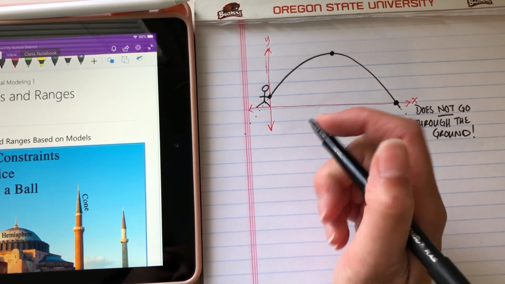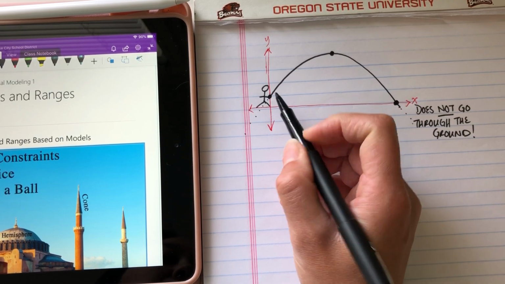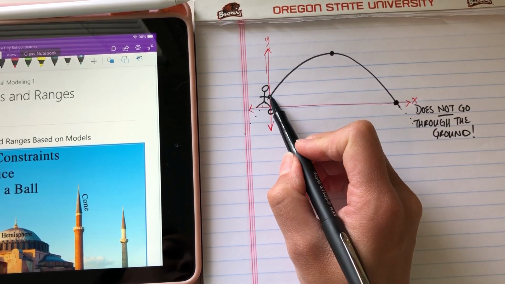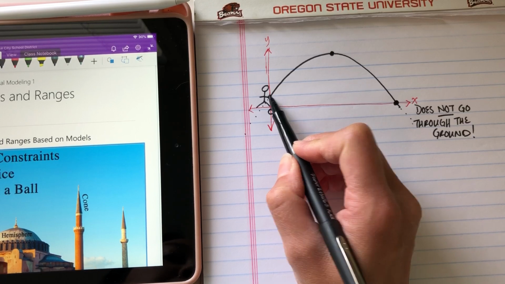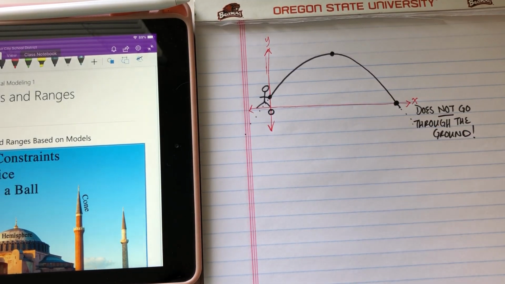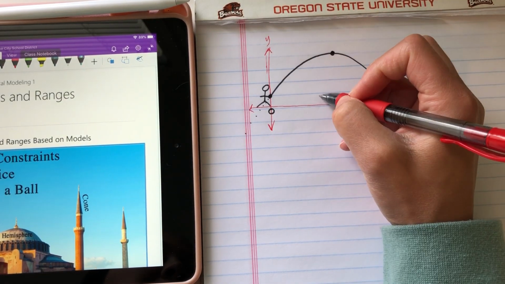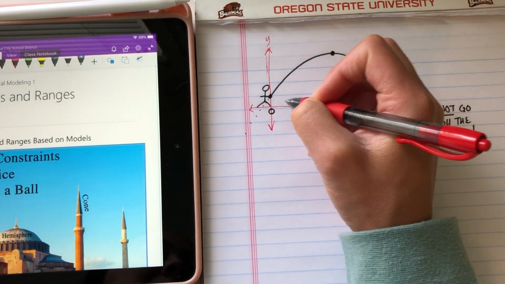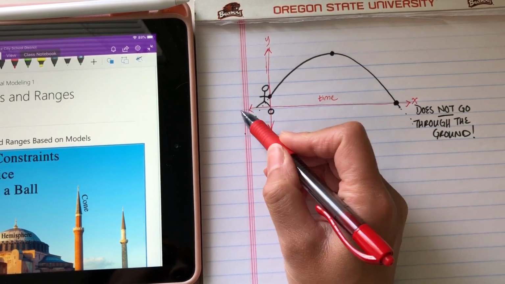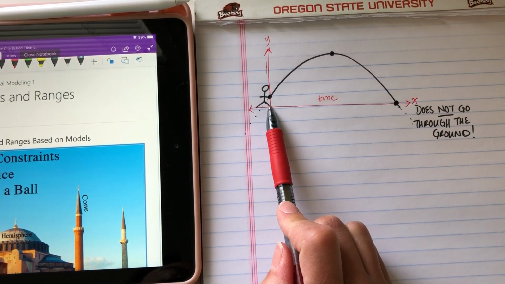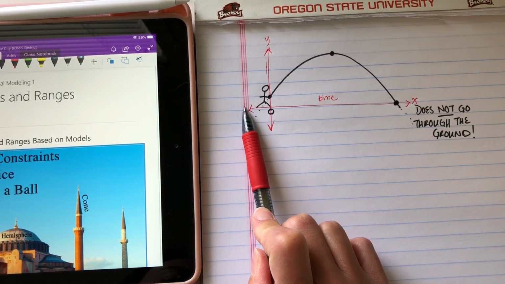So in a realistic situation, this 0 value is going to be the lowest x value that it'll ever be. It'll never be negative because my x value represents time. So because the x value represents time, there's no such thing as negative time. So the smallest the x value can be is 0.